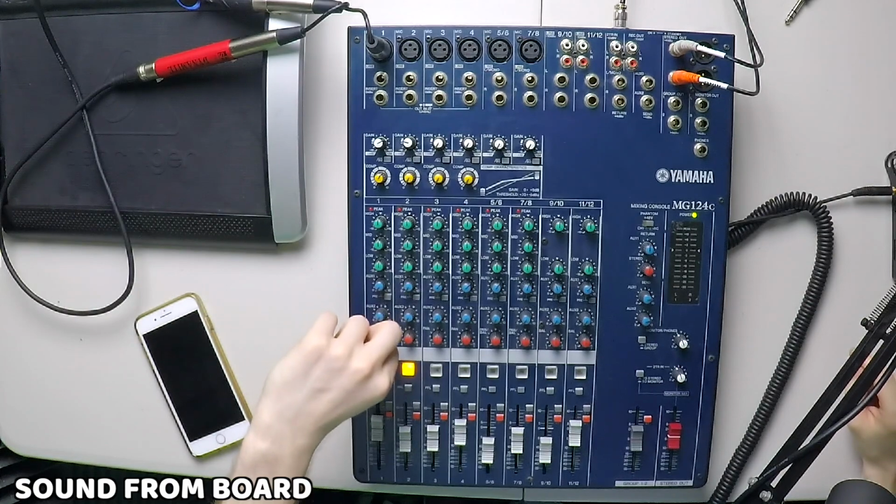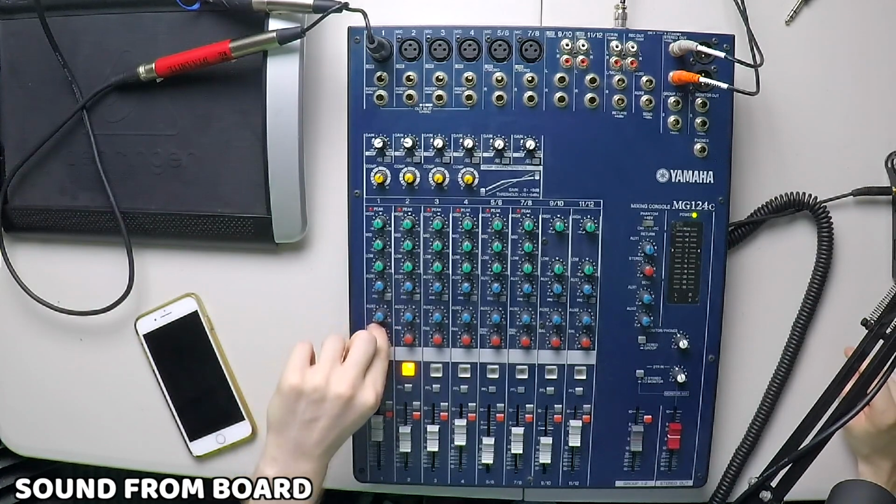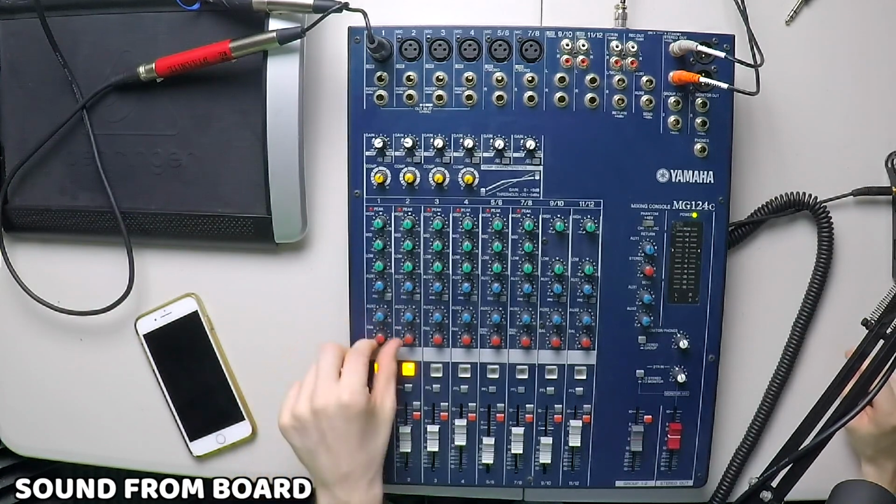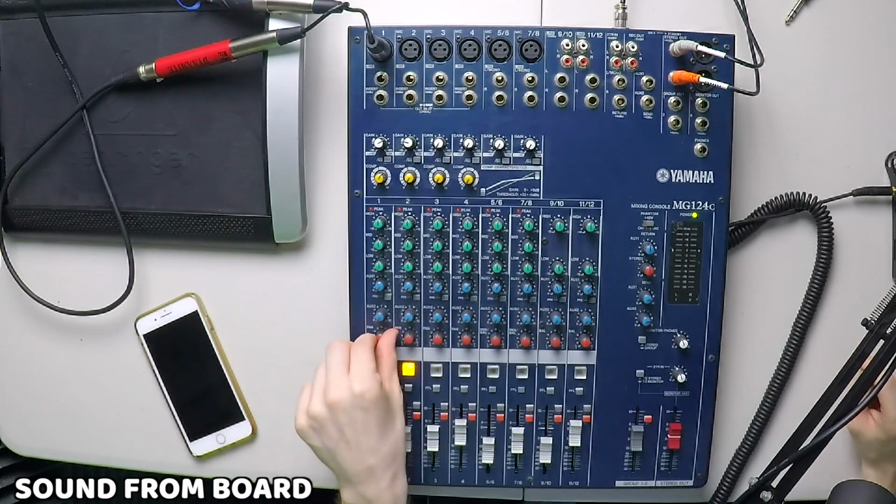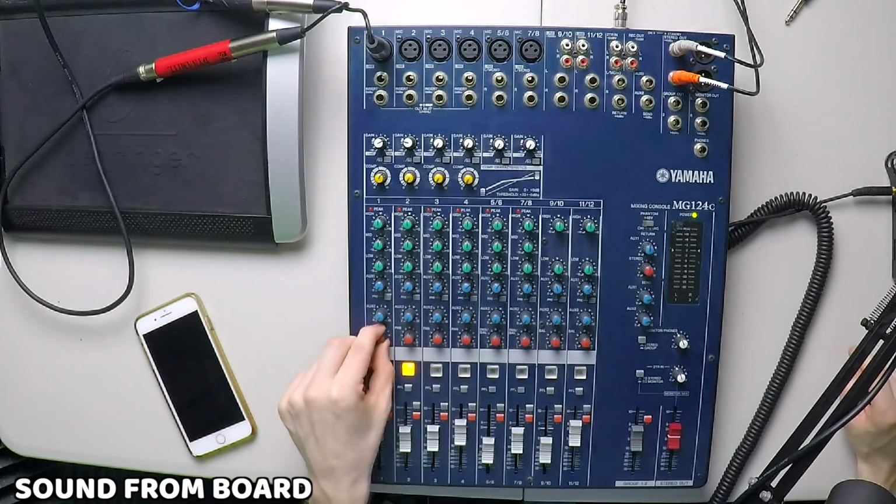All right. To the left. We are turning the pan knob to the left. I can hear it in my headphones, so hopefully you can hear it in yours. And now I'm turning the pan knob to the right. We are in the center. Now we are moving to the right.